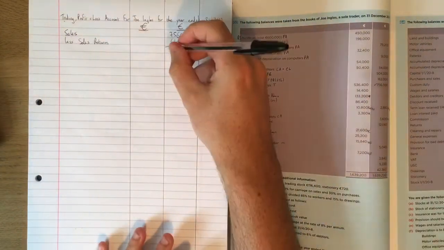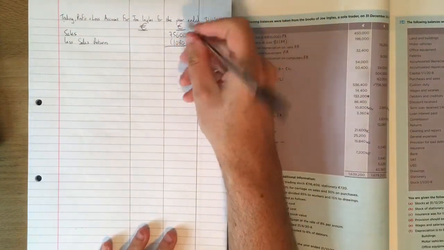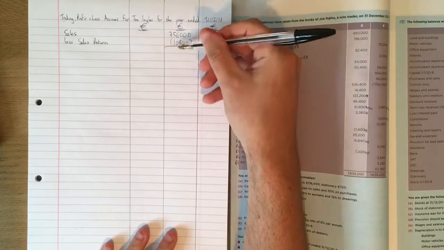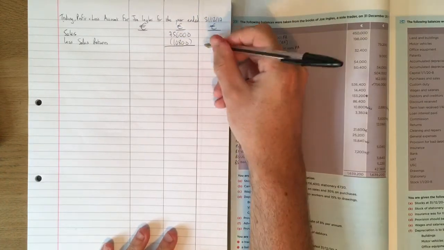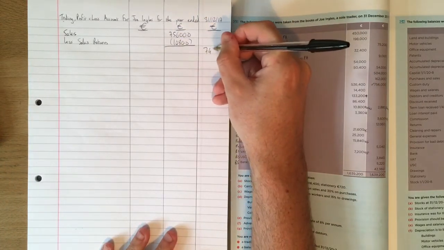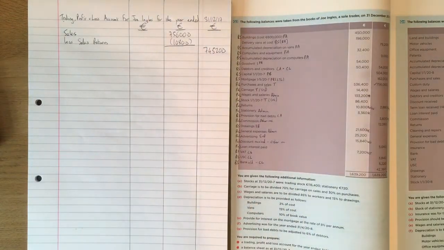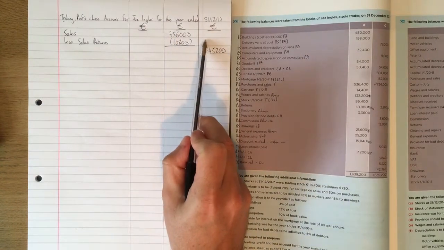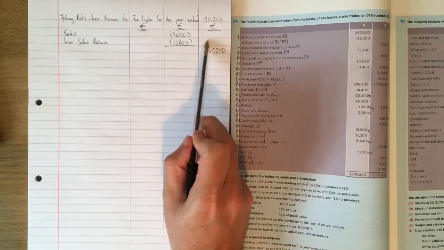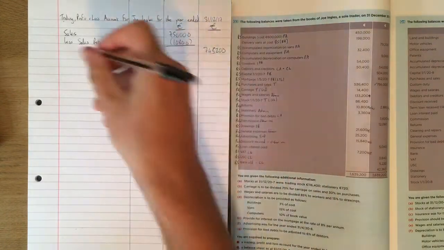And if you do that, you'll get 745,200. All right. So that's going to go over here as the actual sales figure. Next, I'm going to take away the cost of sales. You could also put the 745,200 here as well, that's fine as well.